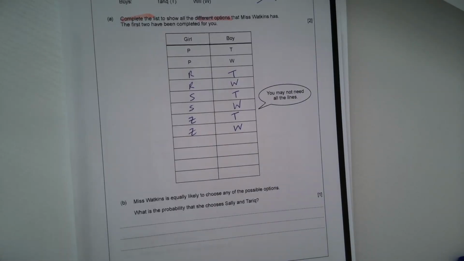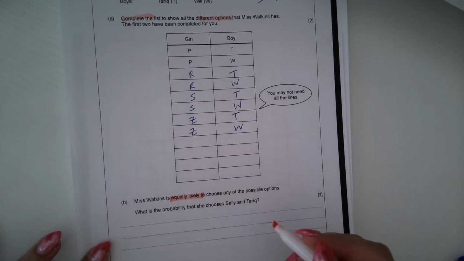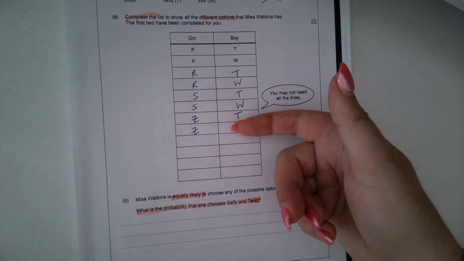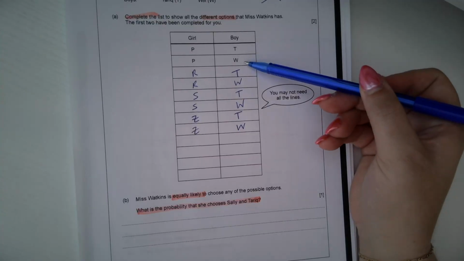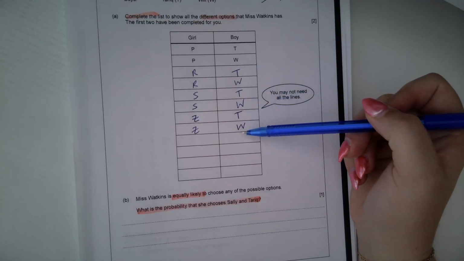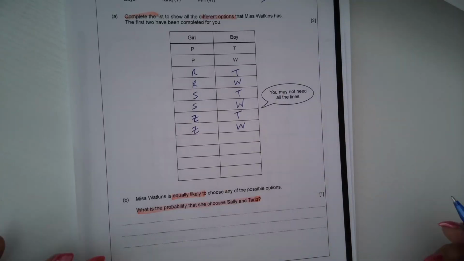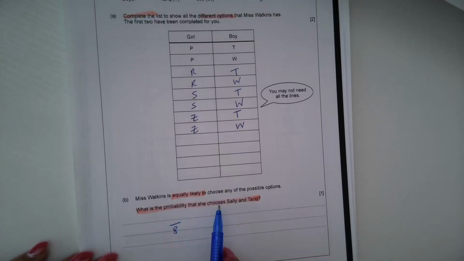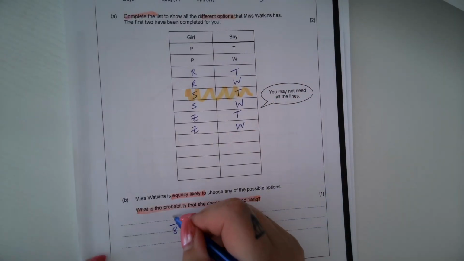Part B. Miss Watkins is equally likely to choose any of the possible options. What is the probability that she chooses Sally and Tariq? So she's equally likely to choose any of these. So we have 1, 2, 3, 4, 5, 6, 7, 8 possible options of pairs. So we've got 8 in total, but we're only interested in those that choose Sally and Tariq. Well, that only happens once here, look. So that's 1 out of those 8 possible combinations is our probability.